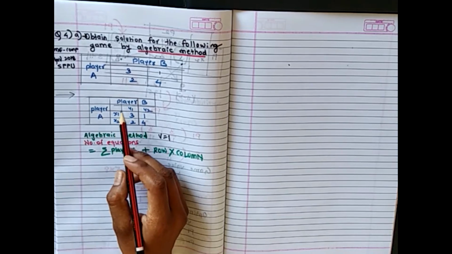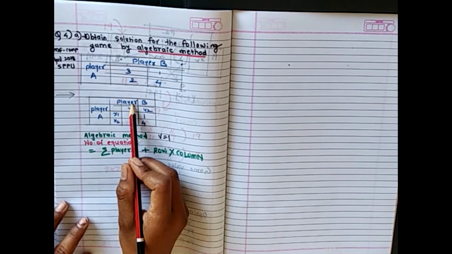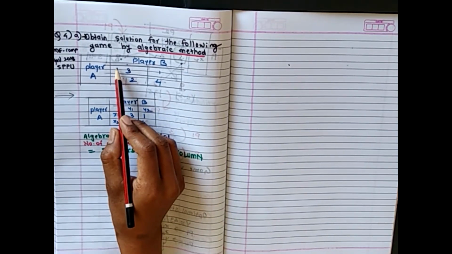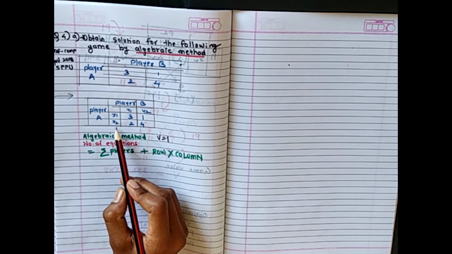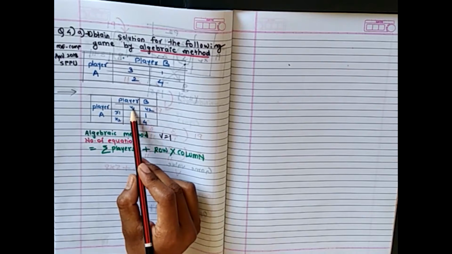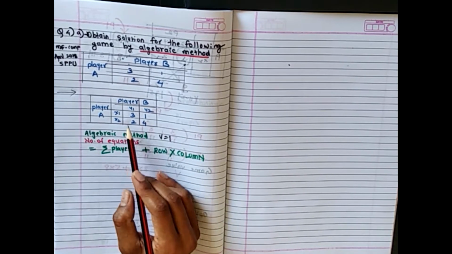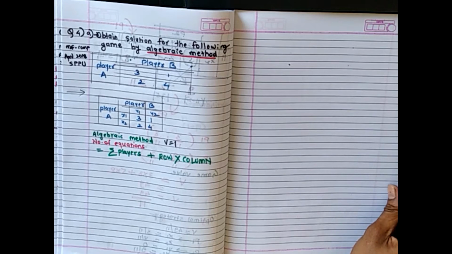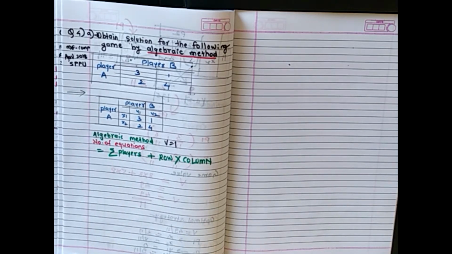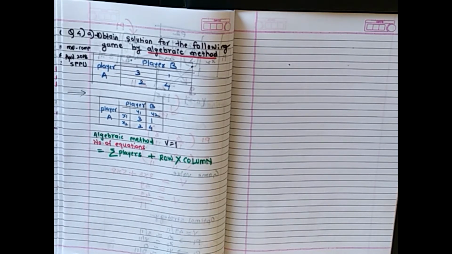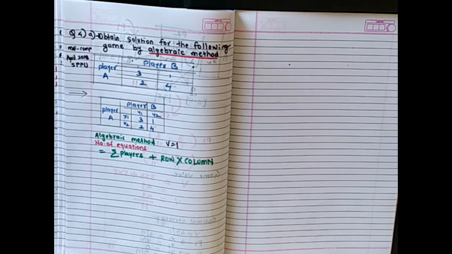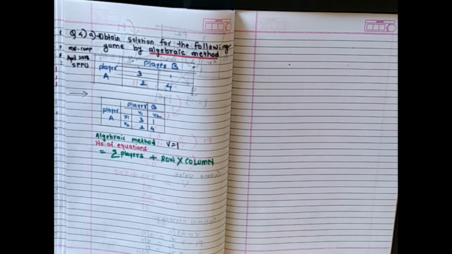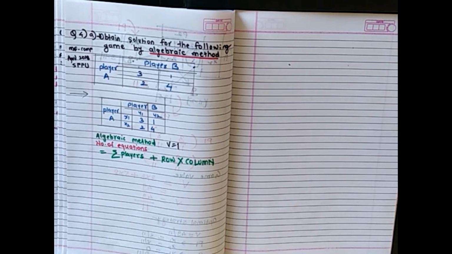Now I have rewritten this table in the format of player A and player B, but here the strategy names were not given, so I have given player A the strategy names x1, x2, and for player B, y1 and y2. Now in the algebraic method, what we do exactly: our final game value is always 1, that is the total sum of probability, and in the algebraic method we try to write the equations and solve them to get the solution.